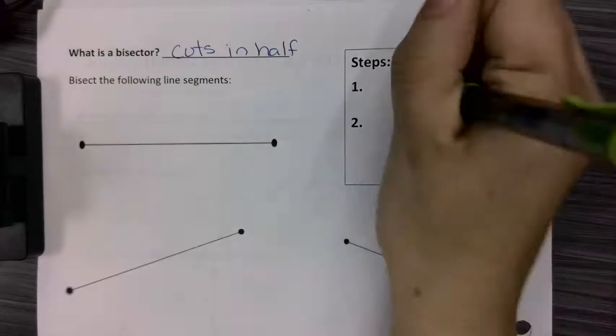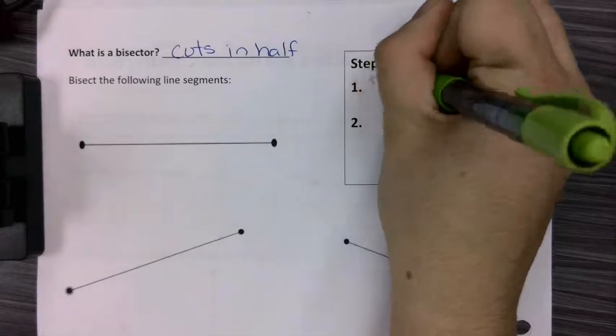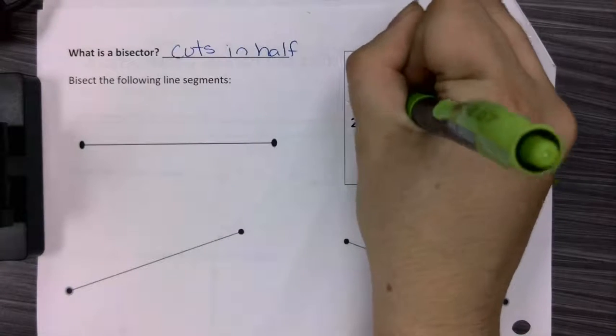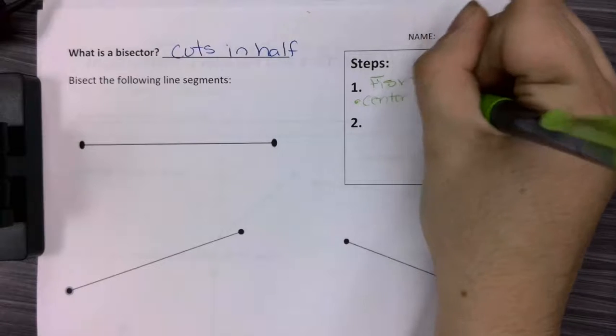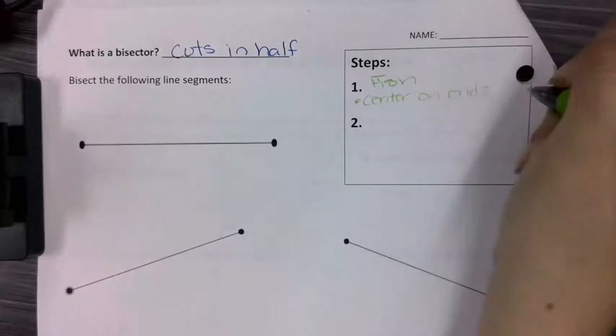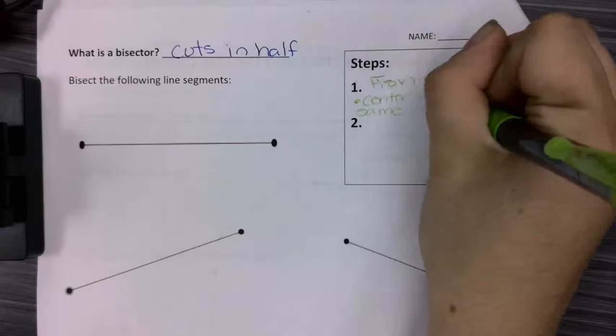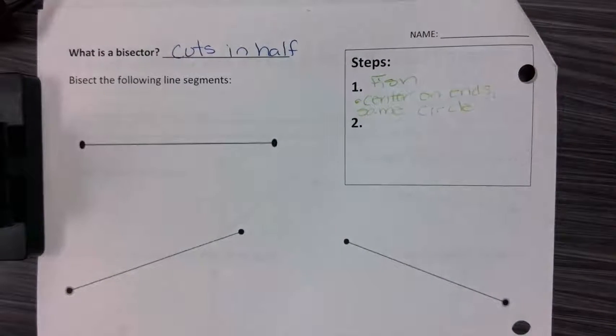Okay, so my first step for this one is fish. I'm going to center on the ends and use the same size circle.